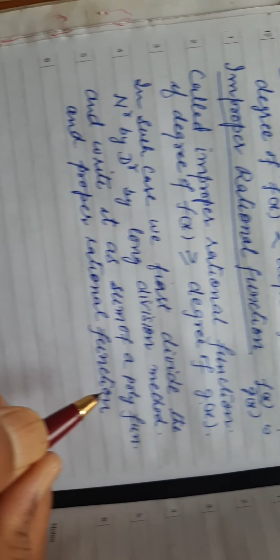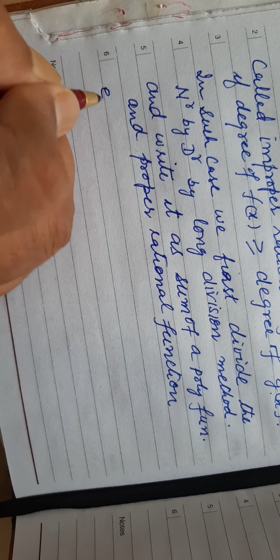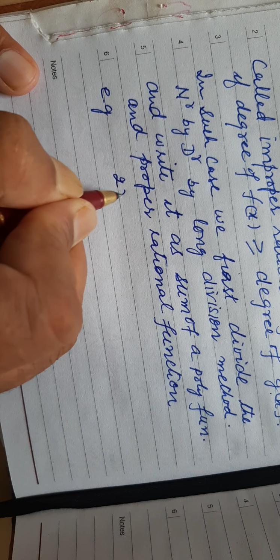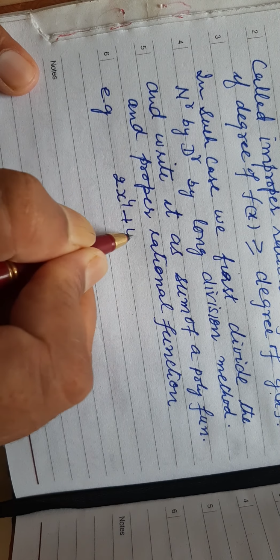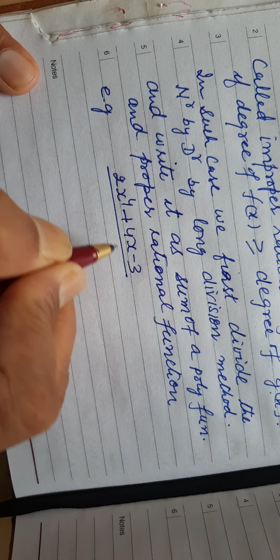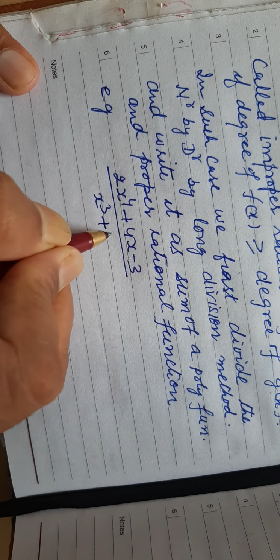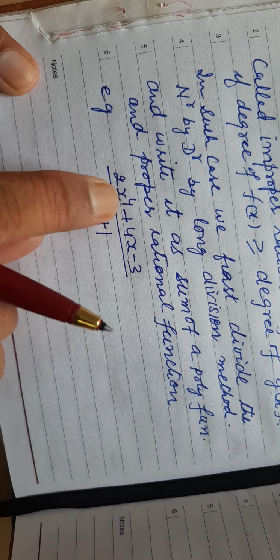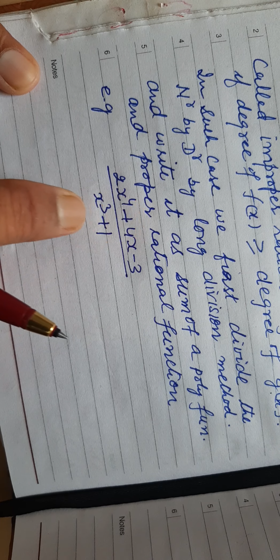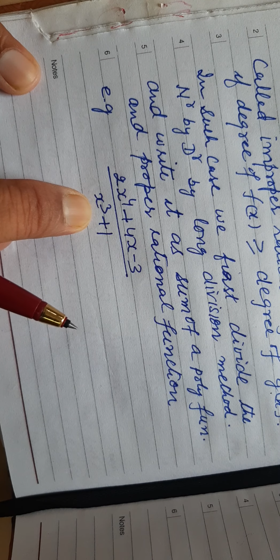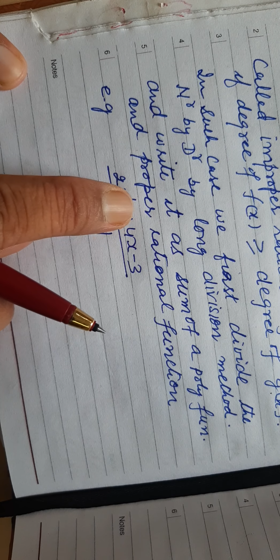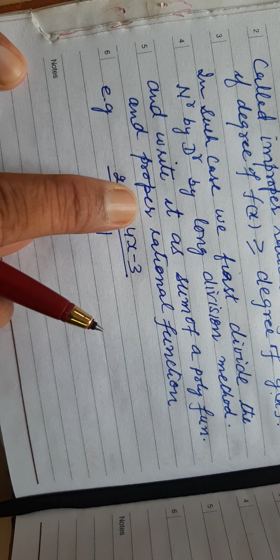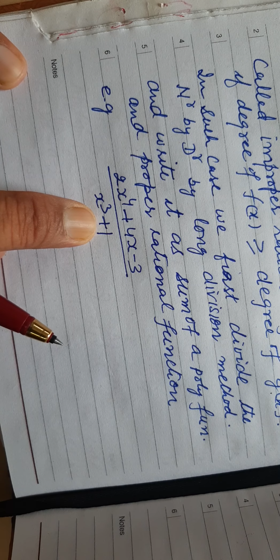Here we are taking one example. For example, 2x raised to power 4 plus 4x minus 3 upon x cube plus 1. You can see that the power of f(x) is 4 and the power of g(x) is 3. The degree of the numerator is greater than the degree of the denominator. 4 is greater than 3, so divide the numerator by the denominator.